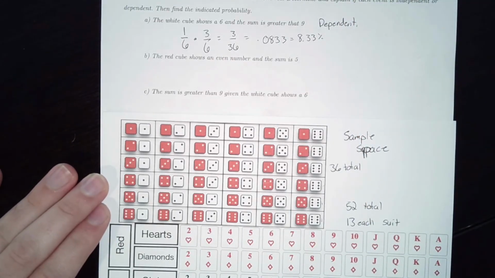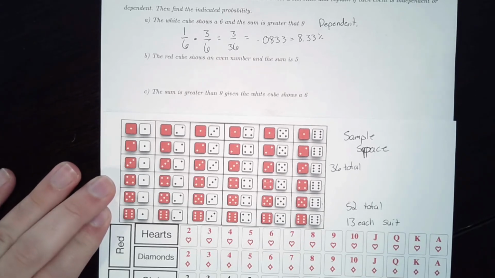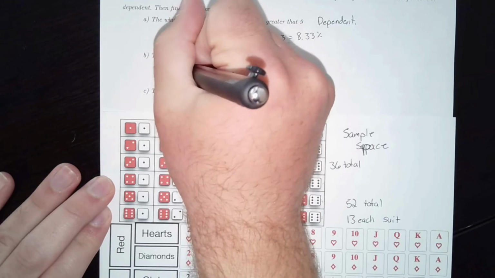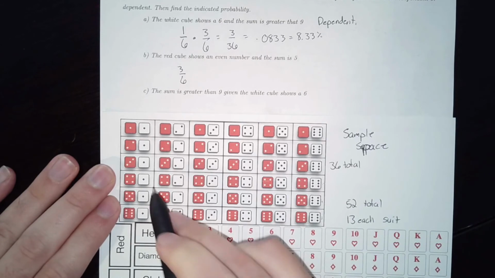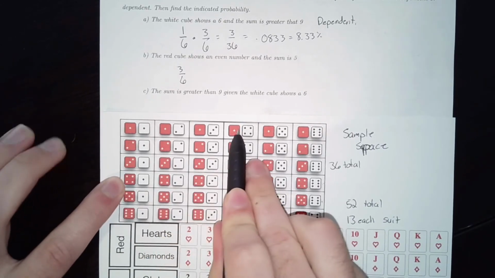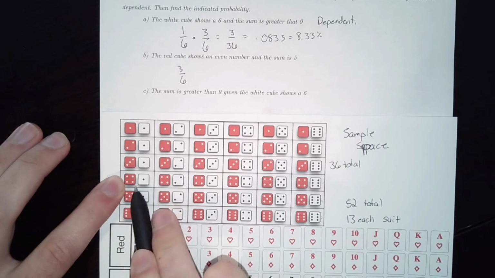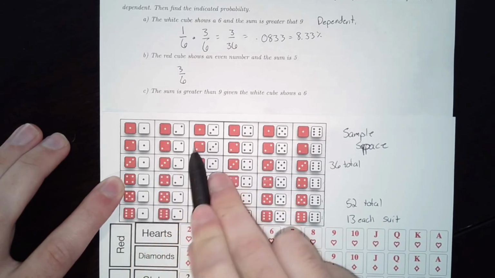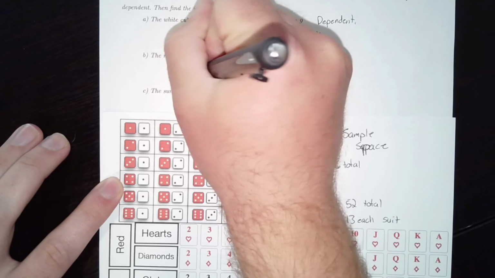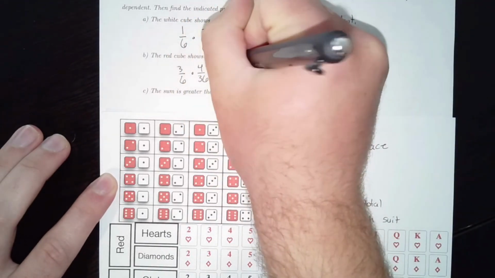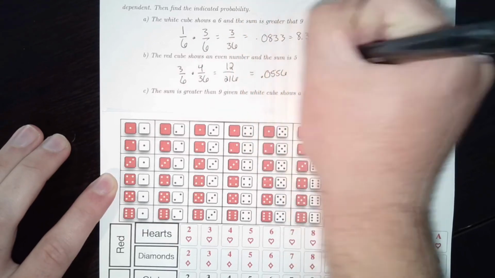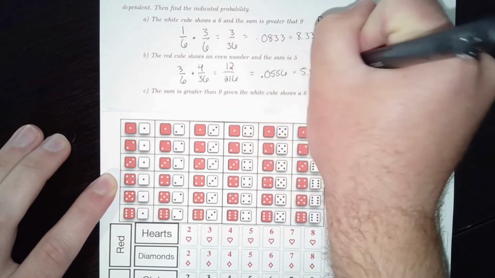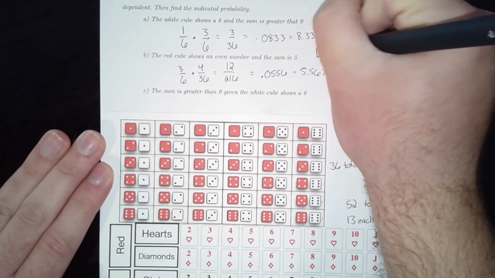And now we're going to say that a red cube is even, and the sum is 5. So red cube is even. Well, that's going to be 3 out of 6. And that the sum is 5. Well, sum is 5 is going to be 1, 2, 3, 4 here on this diagonal. I have all sums of 5. I can have 4 and 1 or 2 and 3 in any combination there. So that's going to be 4 out of my total of 36 options there. Multiply that out is 12 over 216. It's the same thing as 0.0556 or 5.56%. Now this one again is going to be dependent.